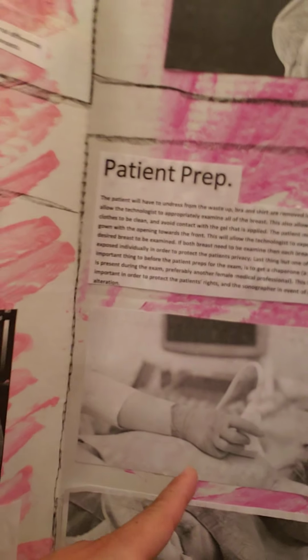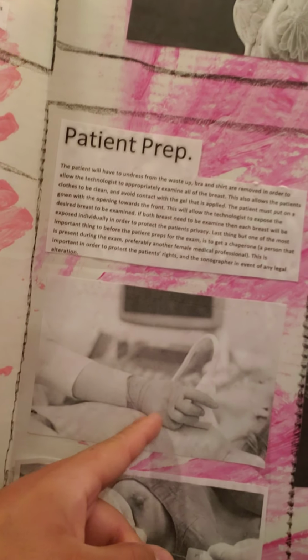This is how we scan the breast right here. This is the type of transducer that we use, which is called the linear array. It is what we call a high frequency transducer. The reason we use that one is because for structures closer to the skin, it gives us better resolution. The images are more clear. There's more detail to the tissues around it.